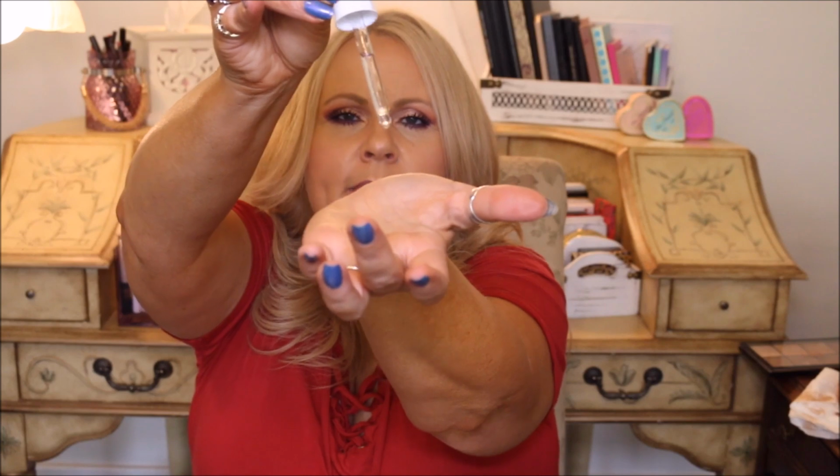You're going to see that the Matrixyl one right here again has that little bit of slip to it. It's not super watery. It definitely has a little bit more weight to it than the Argireline or whatever it's called. So that is the next one that you would use. Anything that feels a little bit more moisturizing and a little bit more sticky. Not super sticky, because we're not getting to the heavy moisturizers yet.